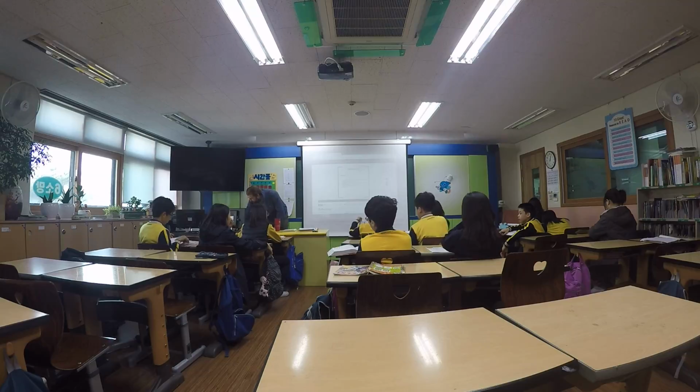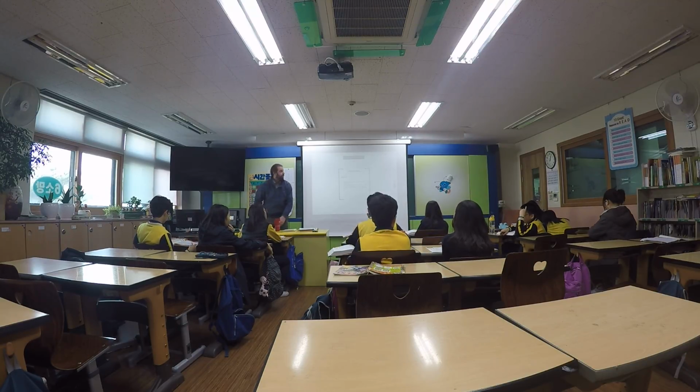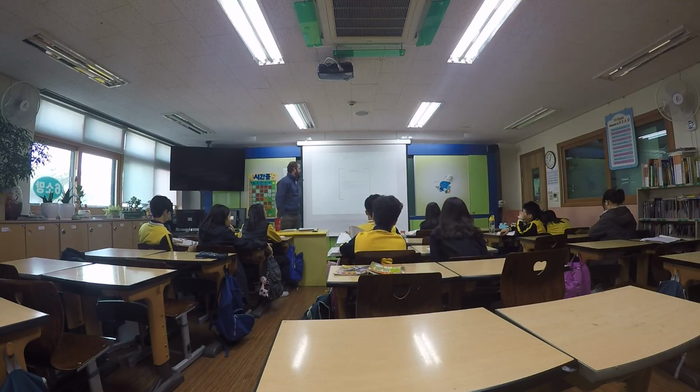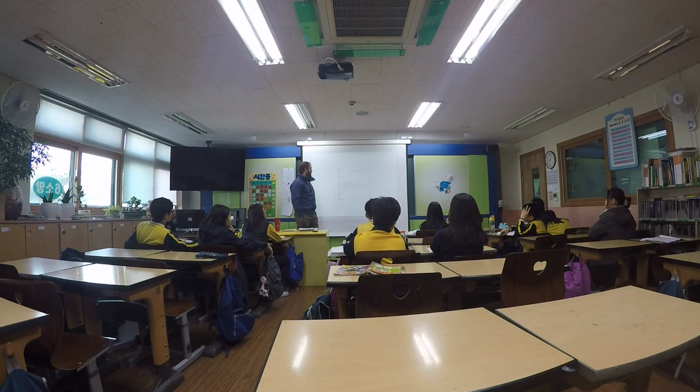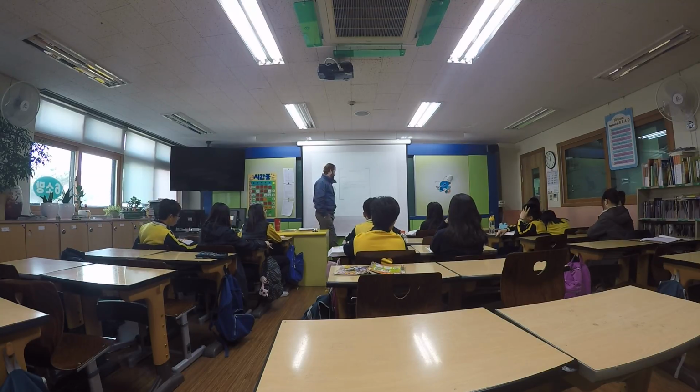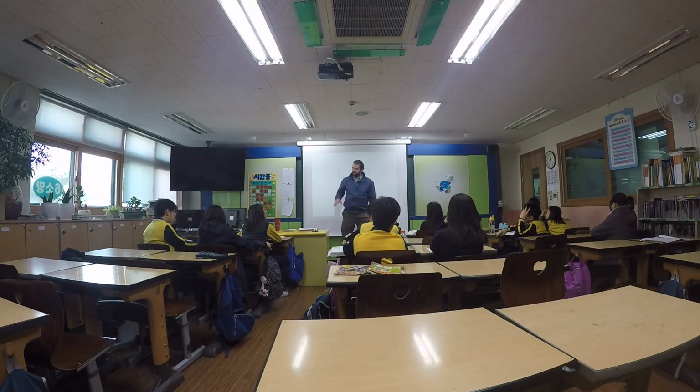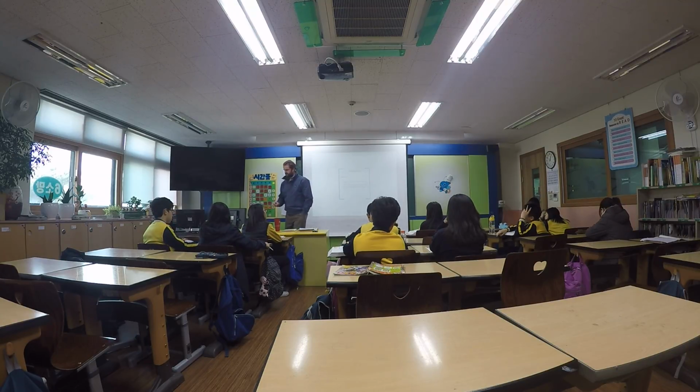I'll let you guys know what we're doing today, what some of the objectives are for today. You guys are going to be able to plot ordered pairs. You're going to be able to reflect figures and determine ordered pairs for the image of the figure. And then you're going to be able to use reflections to investigate symmetry. So it sounds a little confusing, but this is going to make a lot more sense once we get going.